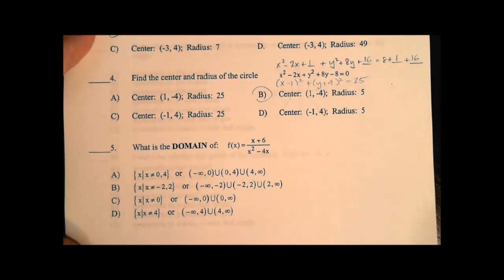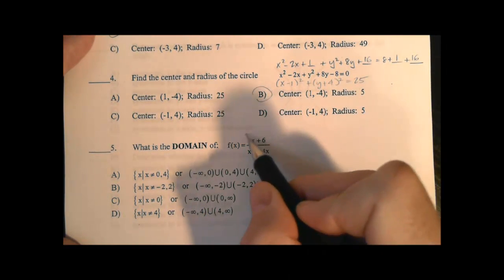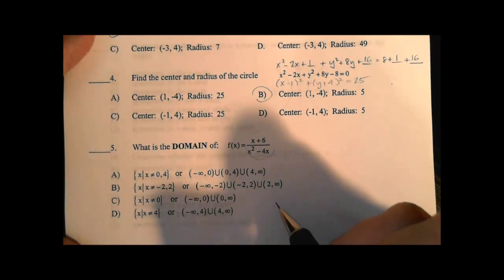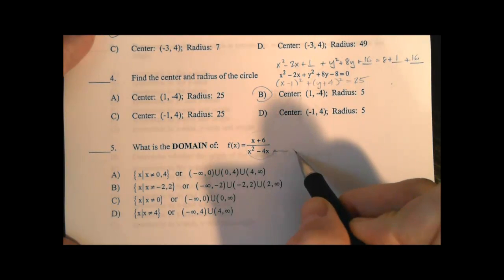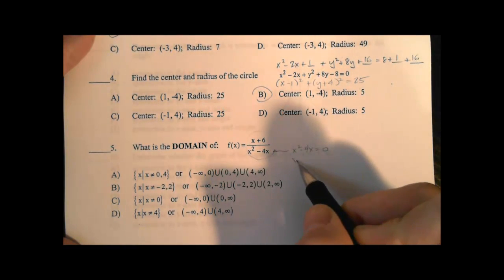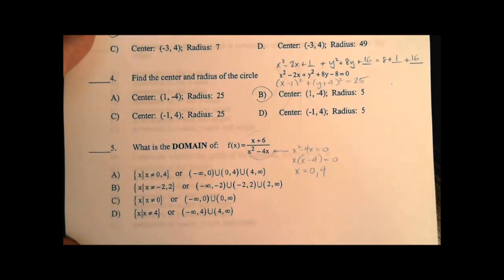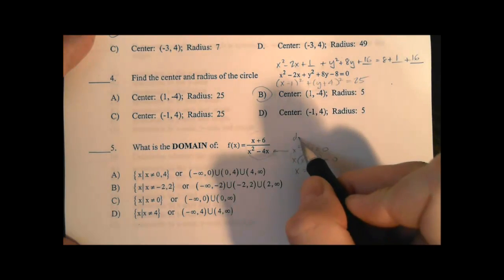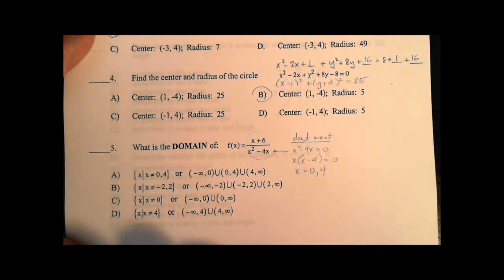Now number 5, we're looking for here the set of all x such that this expression is real. And for that, we need x squared minus 4x to not be 0. So what I'm going to do is I'm going to find out when it is 0. And then I'm going to say I don't want those two. Namely, I don't want 0 or 4. Namely, in this case, you can see the answer would be A.